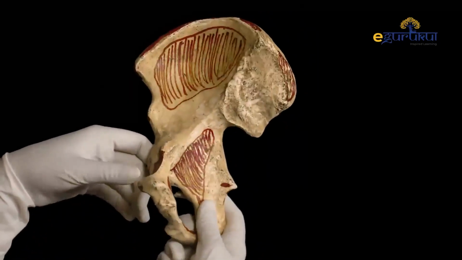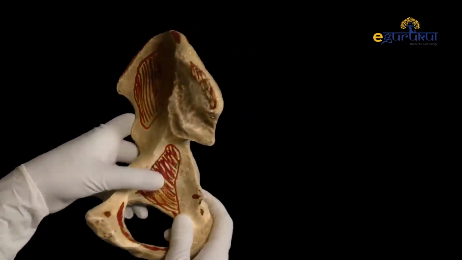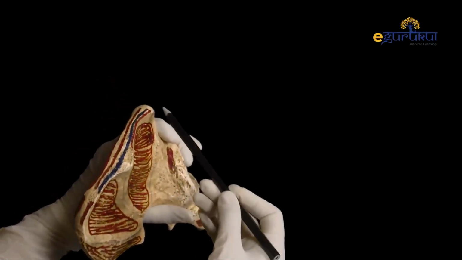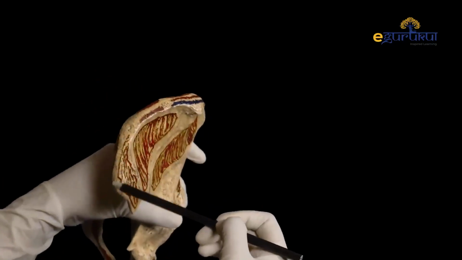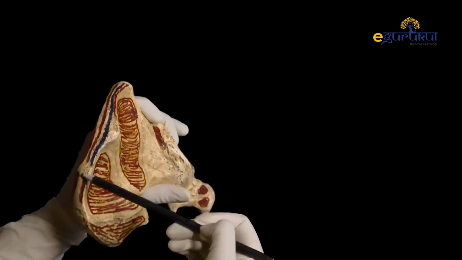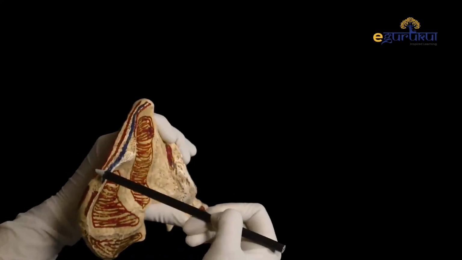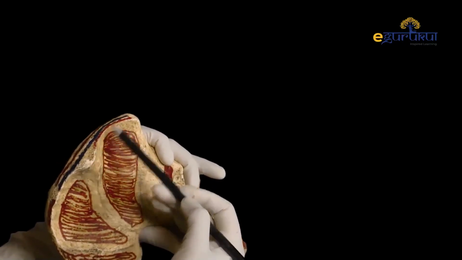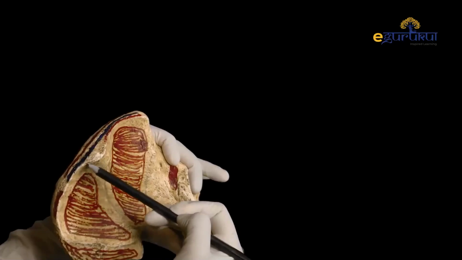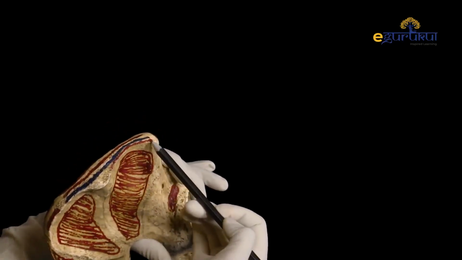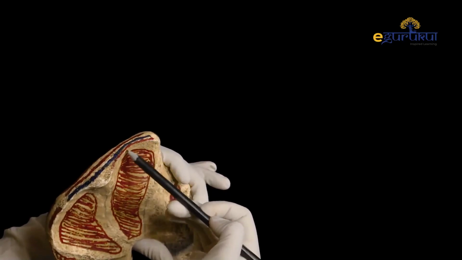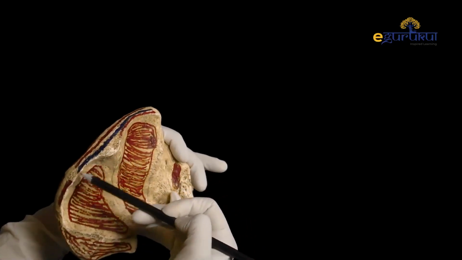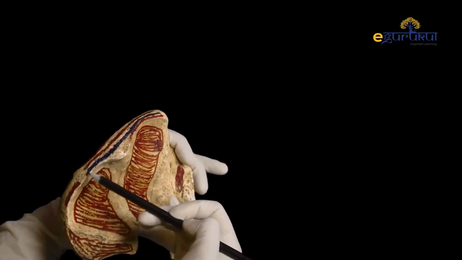Now coming on to the attachments on this bone, we'll first start with the iliac crest. The iliac crest, as we said, is divided into a ventral segment and a dorsal segment. The ventral segment has an outer lip, an inner lip, and the intermediate area. The outer lip in its anterior 2/3 portion, just anterior to this tubercle of the iliac crest, provides origin to the tensor fascia lata. And throughout its extent, it provides attachment to the fascia lata or the deep fascia of the thigh.